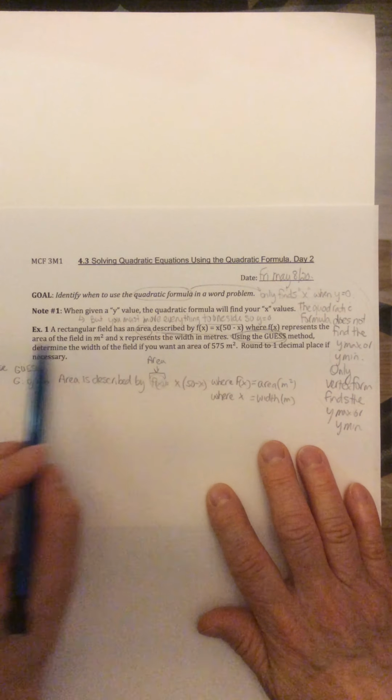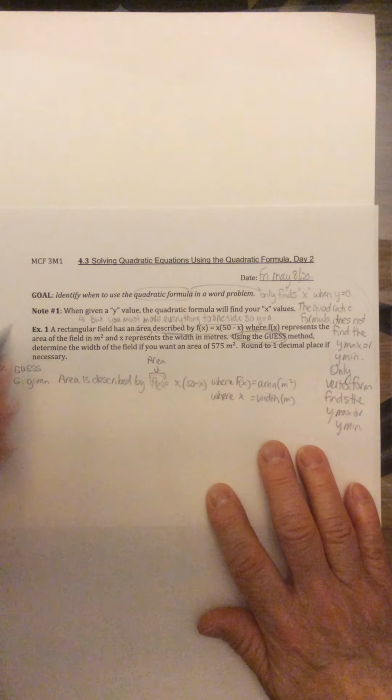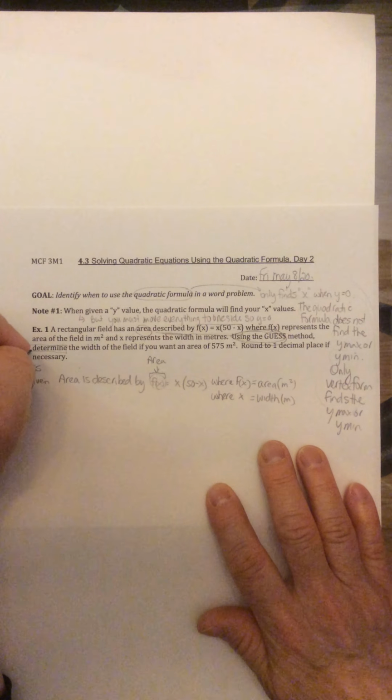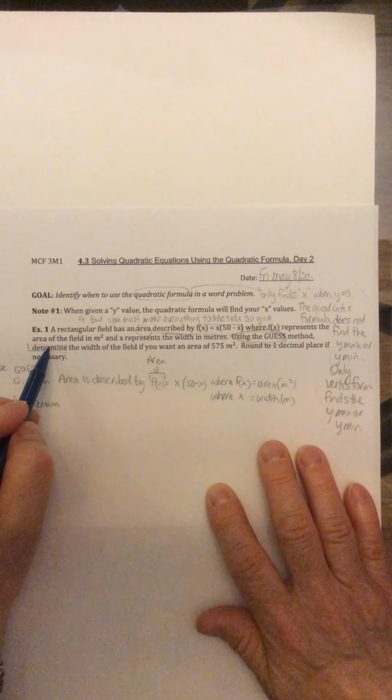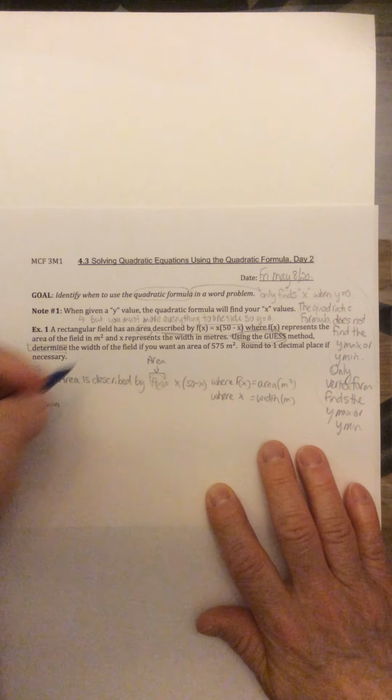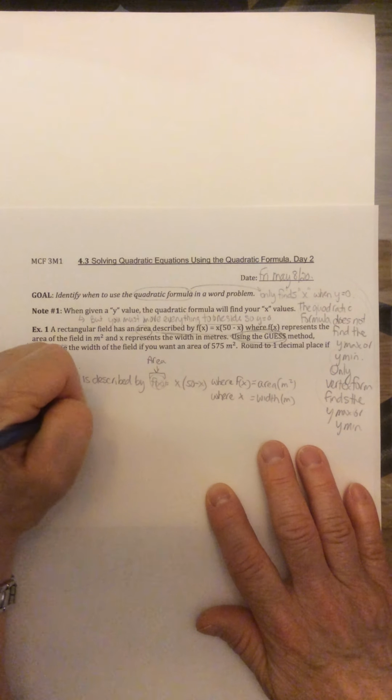All right, using the guess method. Determine the width. Determine is the verb, which tells you what the unknown is. So U is the unknown: determine the width of the field.